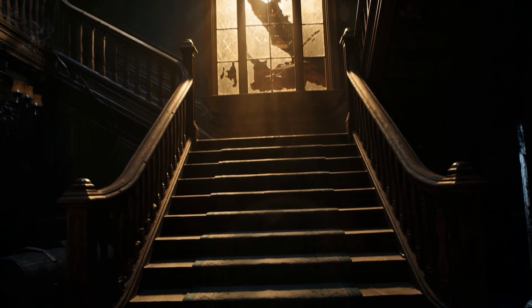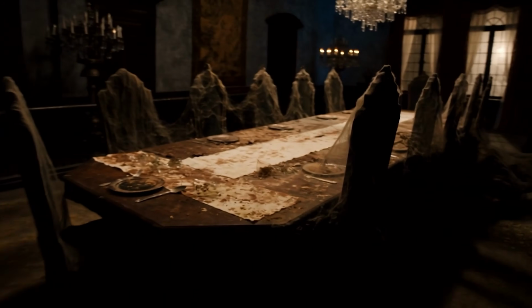This staircase is insane. Like the wood is still holding, I think. The family that owned this place just vanished in 1973, left everything behind. 50 years of dust on these plates. Okay, let's go.